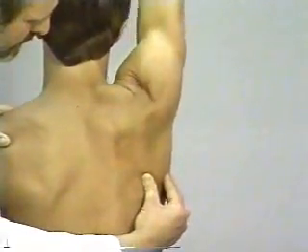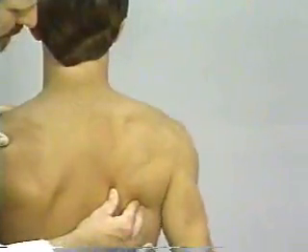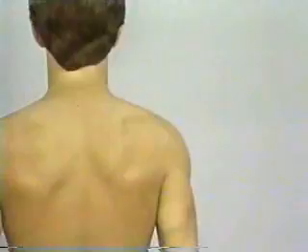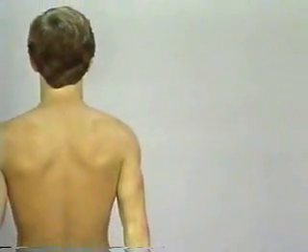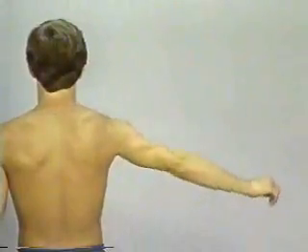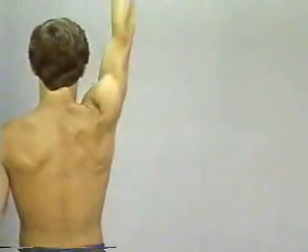Hence, pathology at either the glenohumeral joint or the scapulothoracic articulation may limit abduction. Note also that at approximately 120 degrees of abduction, the patient externally rotates the arm to avoid impingement of the greater tuberosity on the antero-inferior aspect of the acromion.